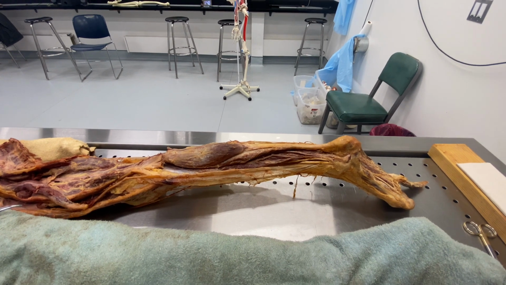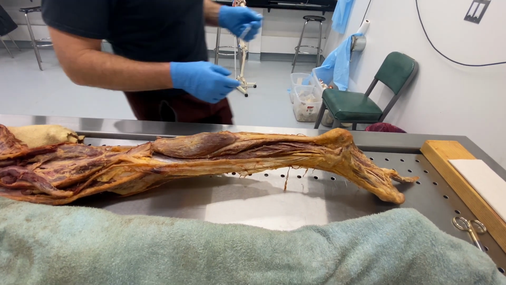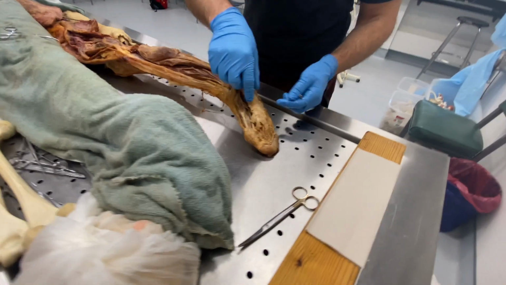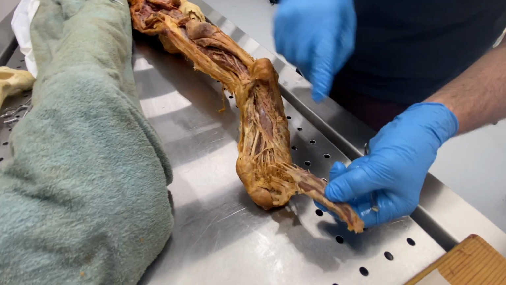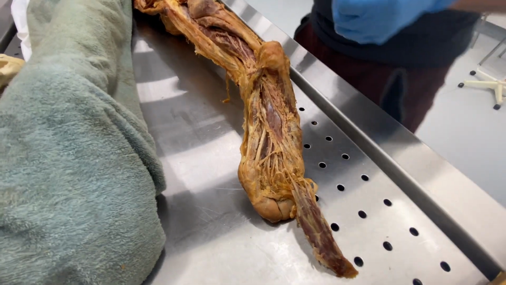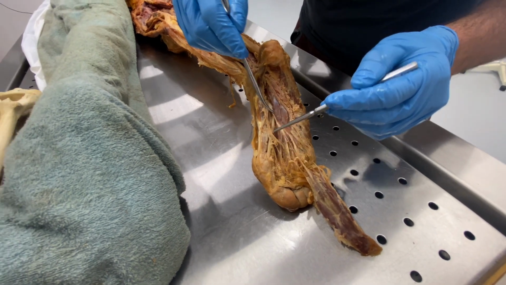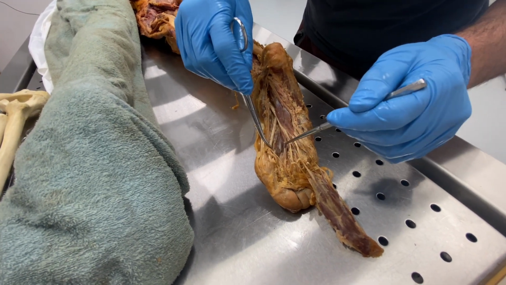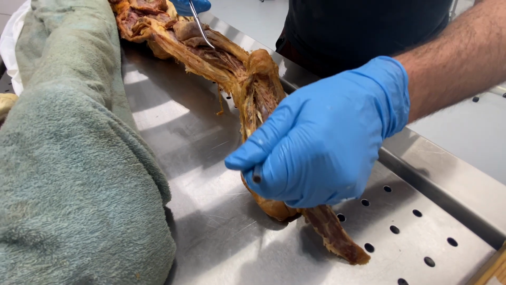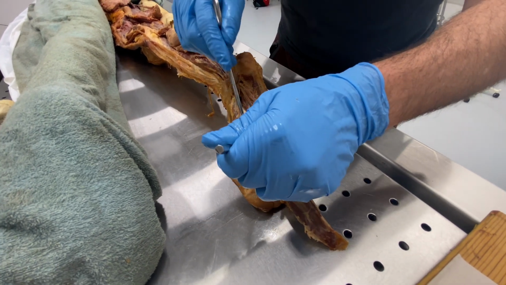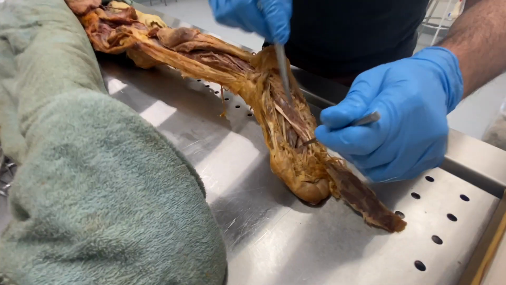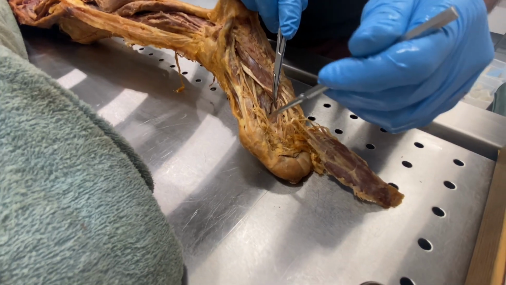Then for number 8, we went down to the bottom of the foot and we moved the plantar aponeurosis out of the way along with flexor digitorum brevis. And then we just move this vasculature over here like that. And then we took basically the tendon for flexor digitorum longus and the lumbrical muscles and everything. We kind of moved those guys out of the way.